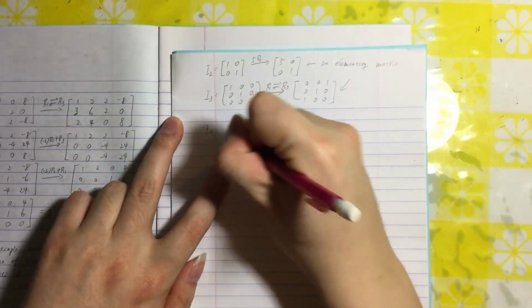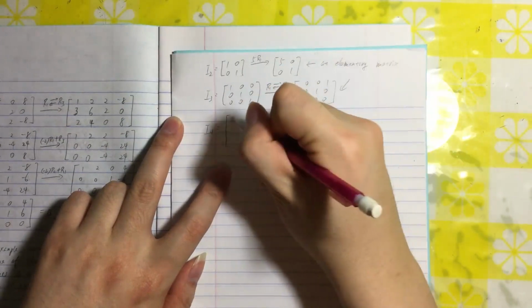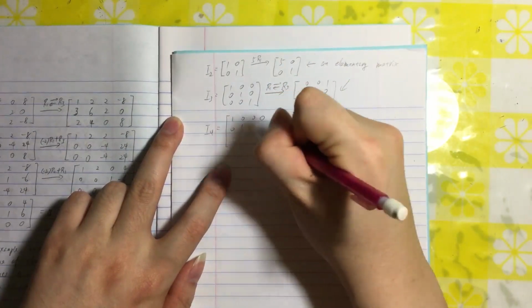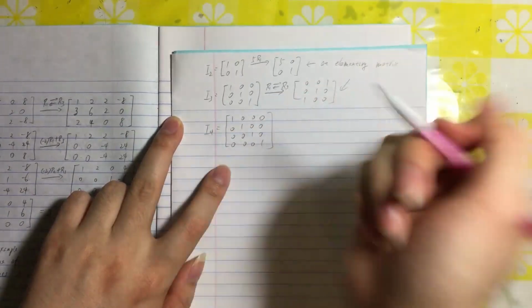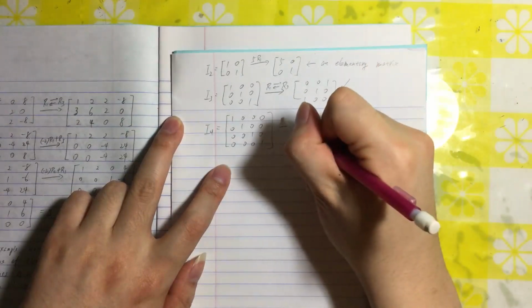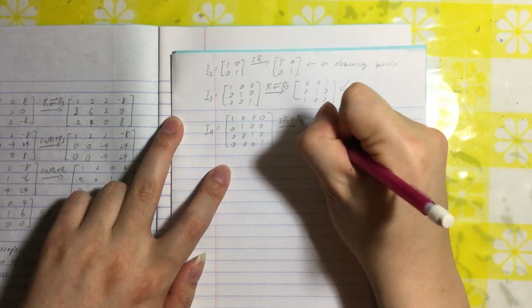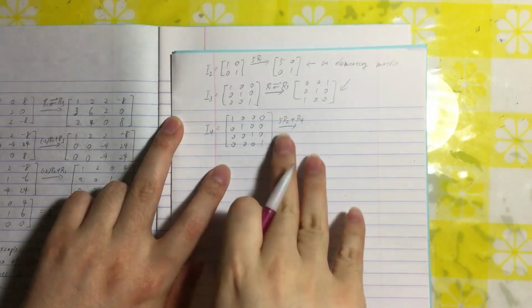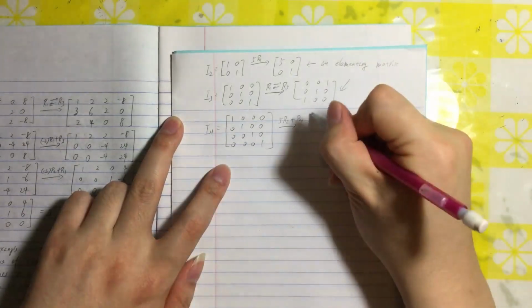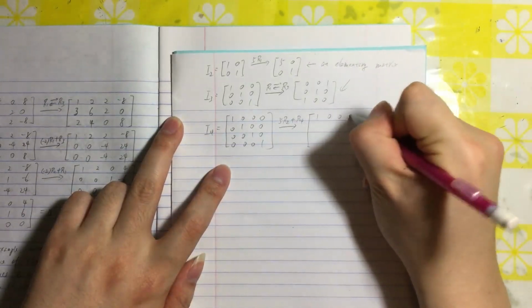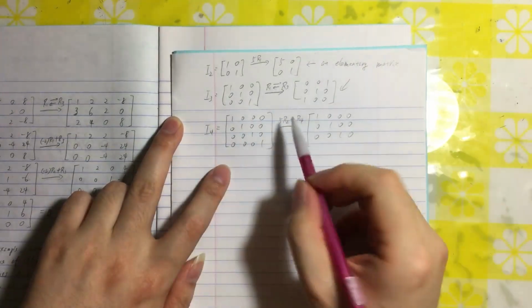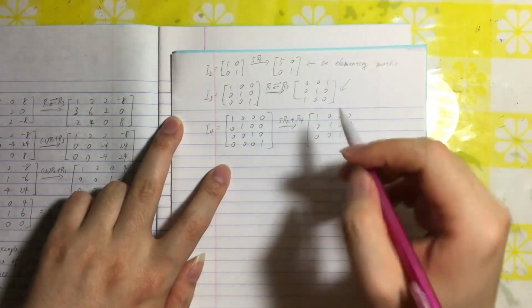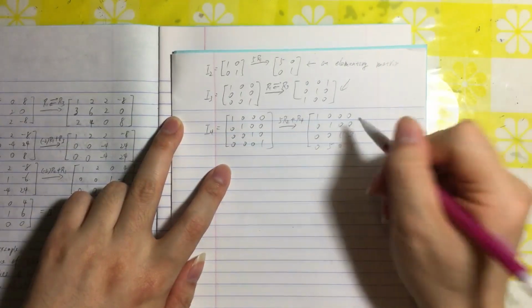Another example, I4 is 1, 0, 0, 0, 0, 1, 0, 0, 0, 0, 1, 0, 0, 0, 0, 1. For example, if I multiply row 2 by 5 and add it to row 4, I get 1, 0, 0, 0, 0, 1, 0, 0, 0, 0, 1, 0, 0, 5, 0, 1.